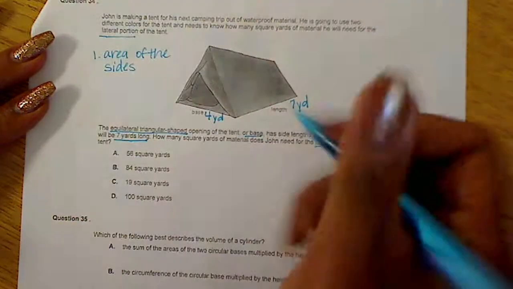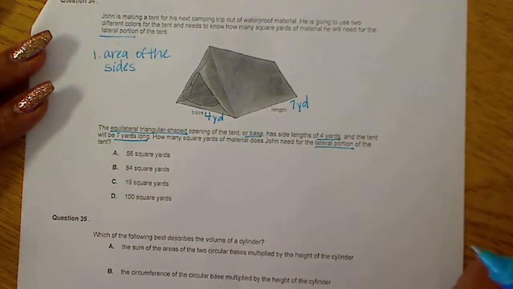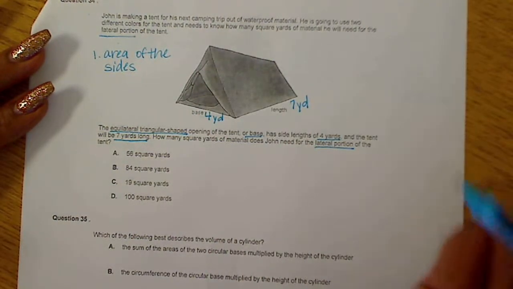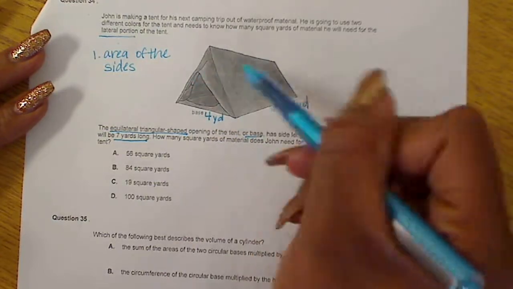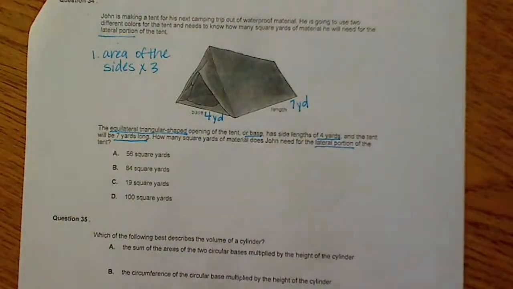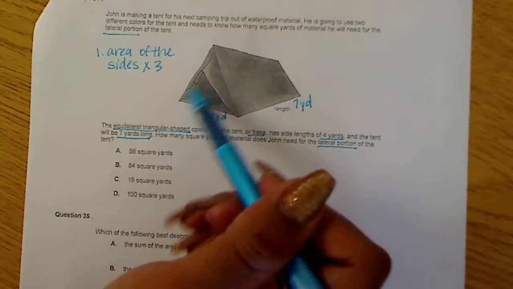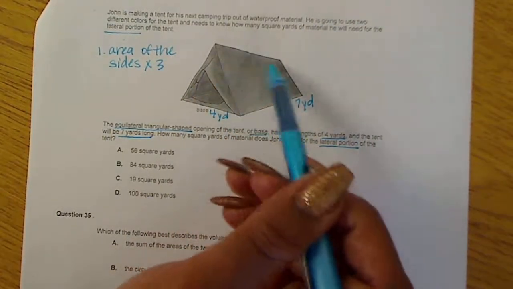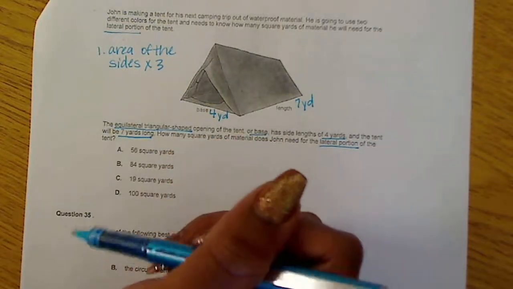And how many sides do I have here? I have the base and I have the 2 sides. So how many sides do I have? 3. Times 3. That's all we need to do. We don't have to find the face part. We're just going to find the area of these sides and multiply it by 3.